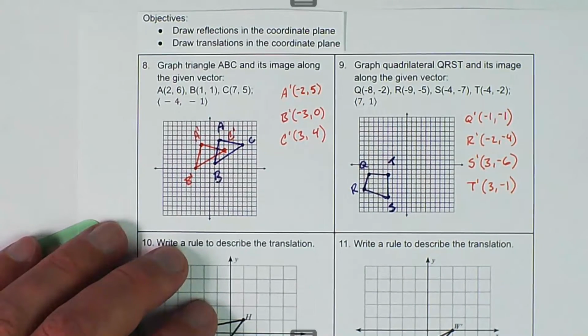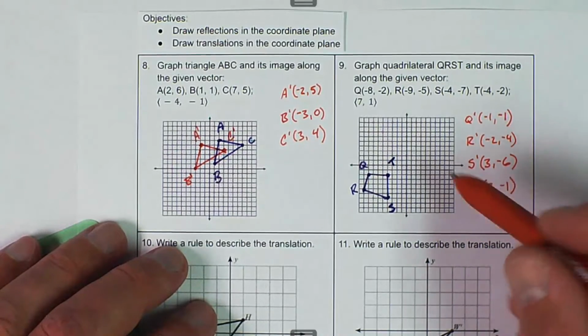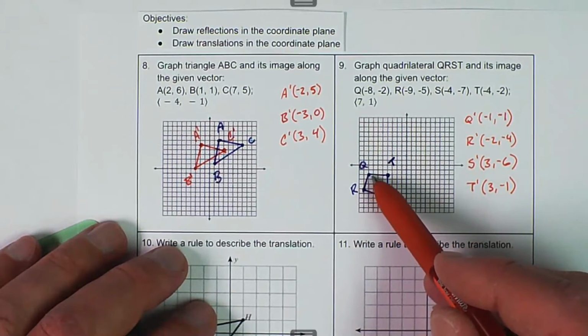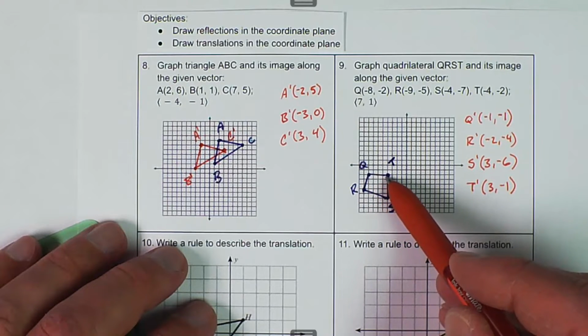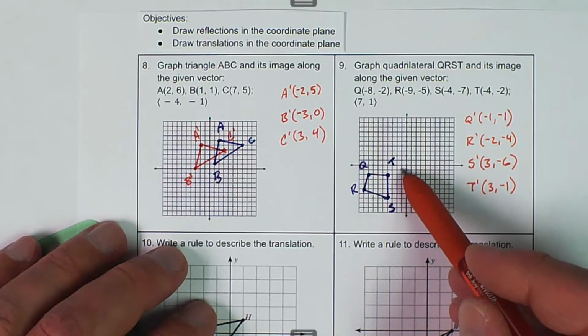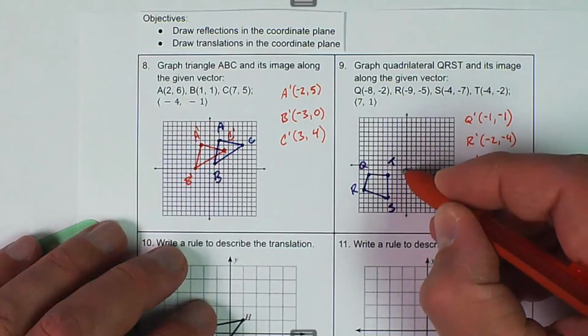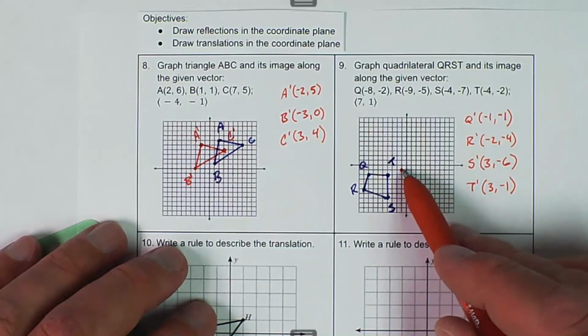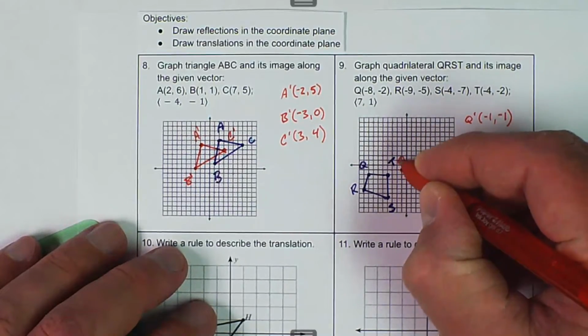And so we can plot those points. We could also count if we wanted to. We could count 7 to the right and up 1, and that's exactly what we calculated as negative 1, negative 1. And that's going to be Q prime.